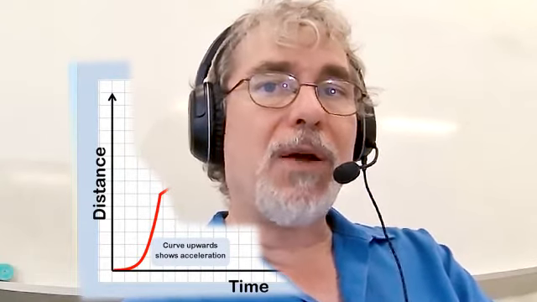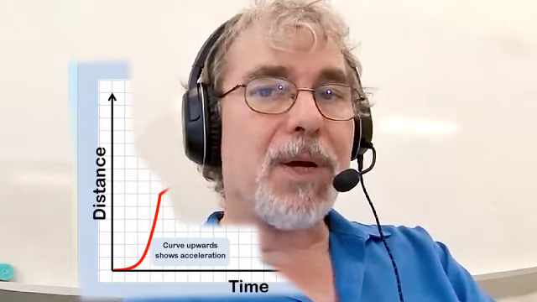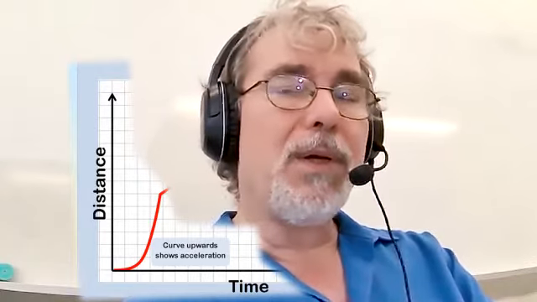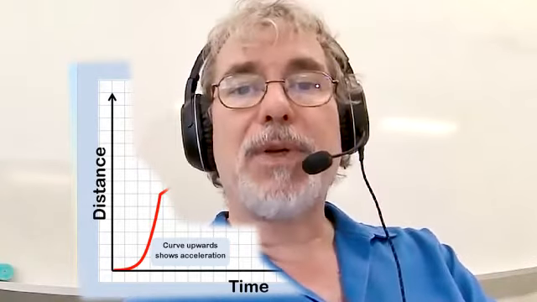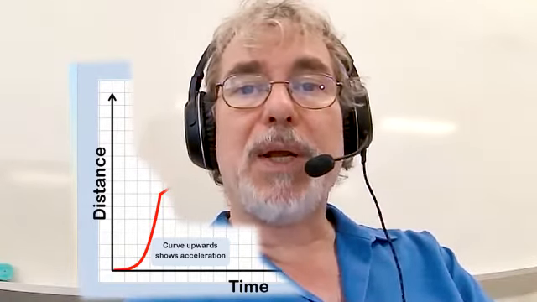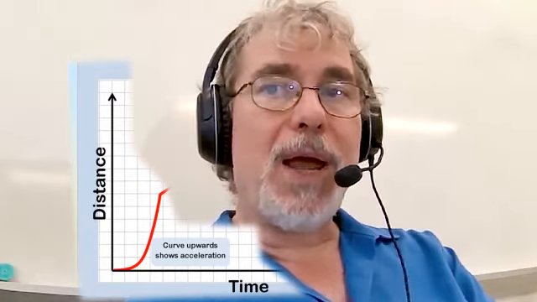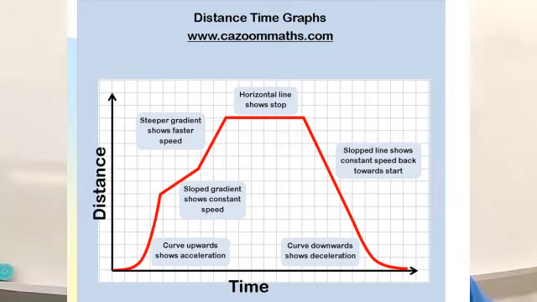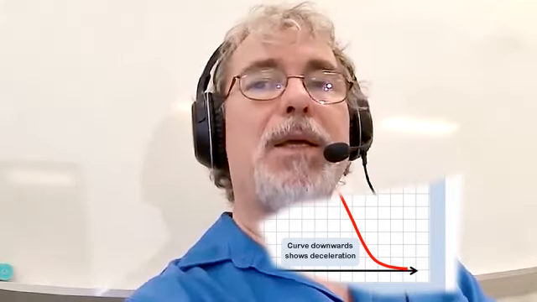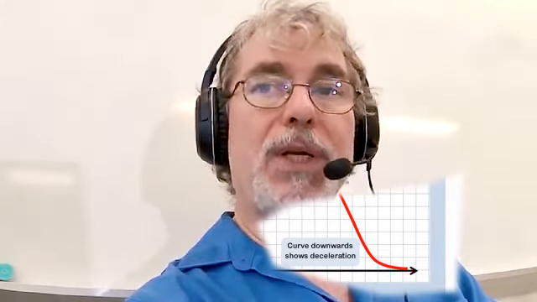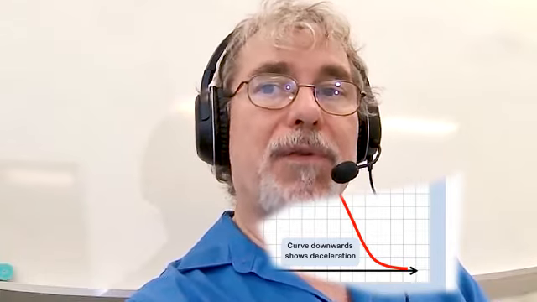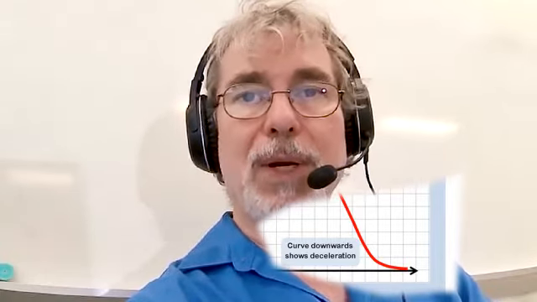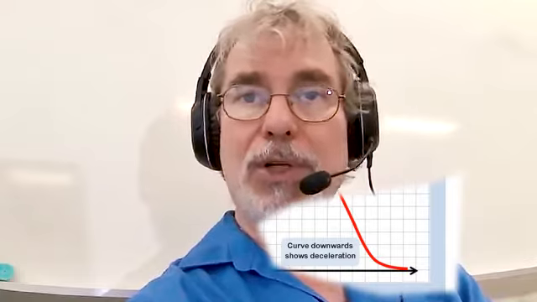And because it starts out flat and then gets steeper as we go on, this one is showing positive acceleration, starting out slow and speeding up. If you look at the other side of the graph, you see it starts out steep and then it gets flatter and flatter as you go on. That would be slowing down. Both of them are acceleration, of course.